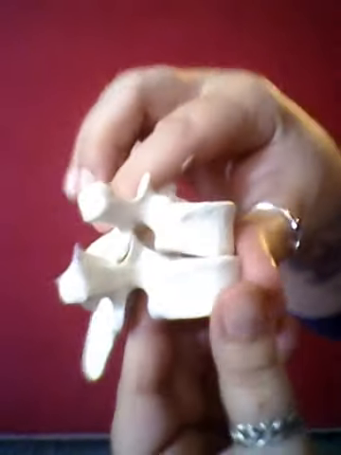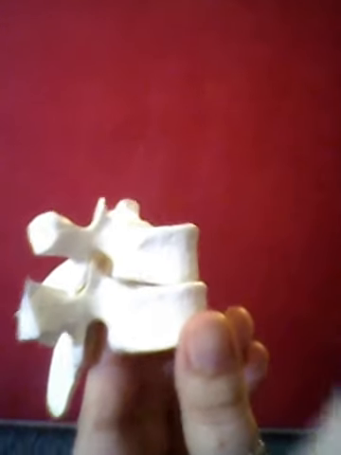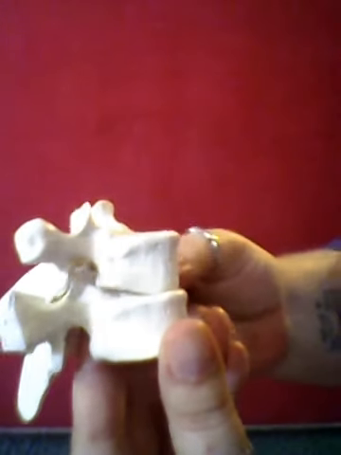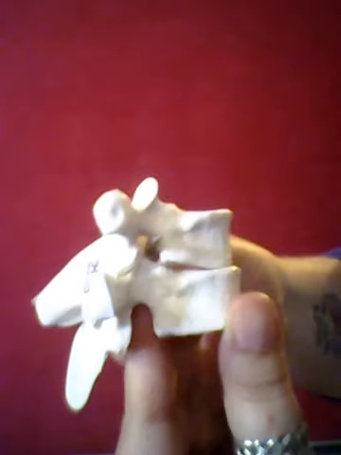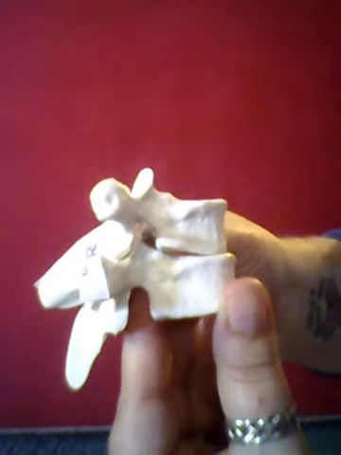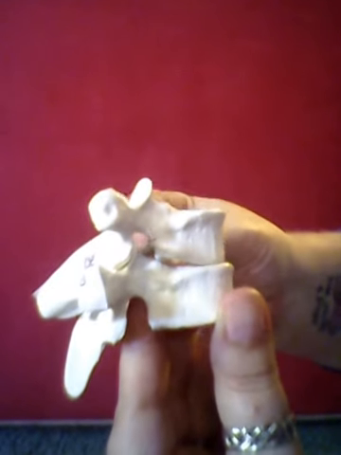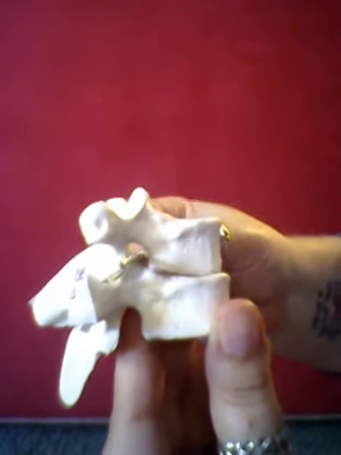Okay. To have an intervertebral foramen, I must have more than one vertebra. So if I stack two of them together, like so, we end up with this space in between right here where my pointer is coming through. This is the intervertebral foramen, in between two vertebrae.